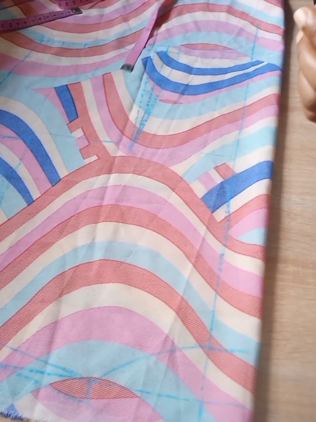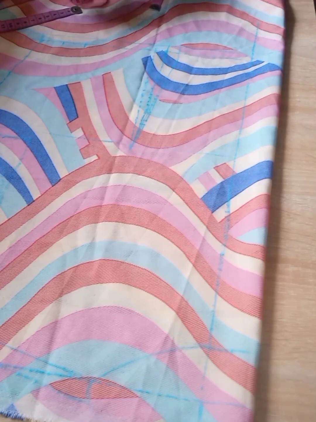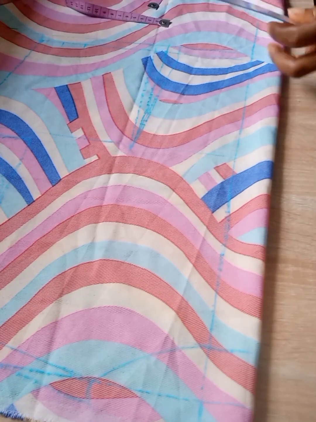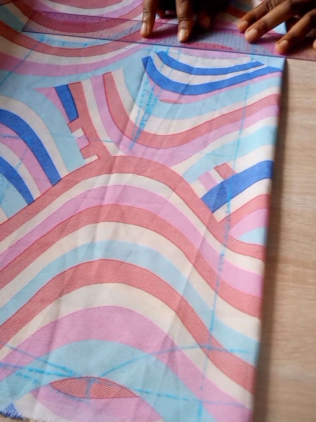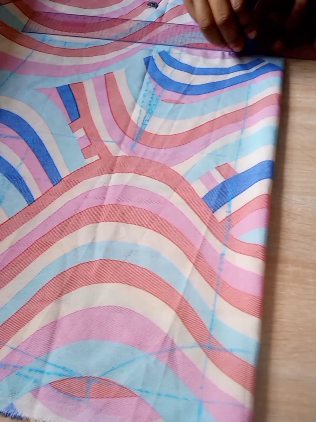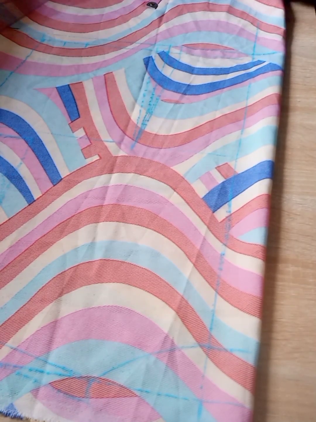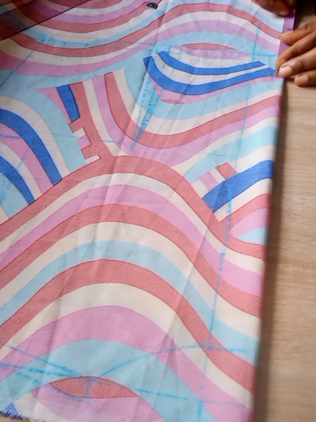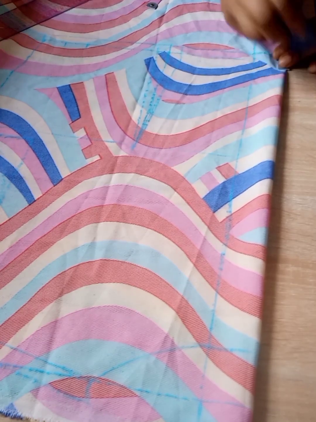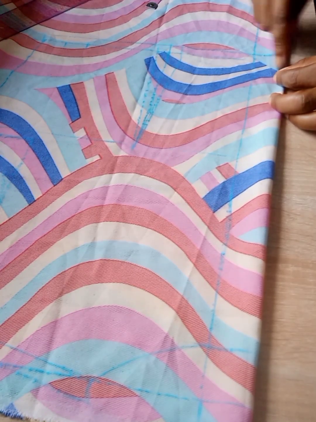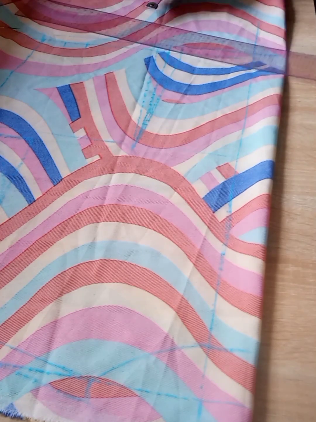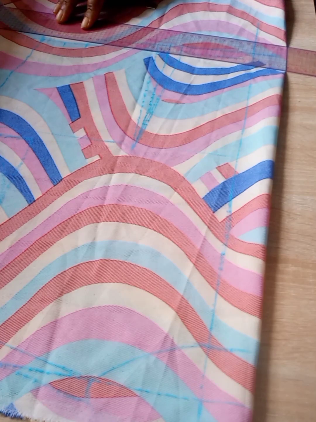So to ensure that I'm not going to experience any bulging of the zip, I'm just going to extend this allowance line to the center fold, so you can see like this. Alright, then I'm going to come up by 1 inch like this. Next, I'm going to join this to this end point here using my straight rule, like so.